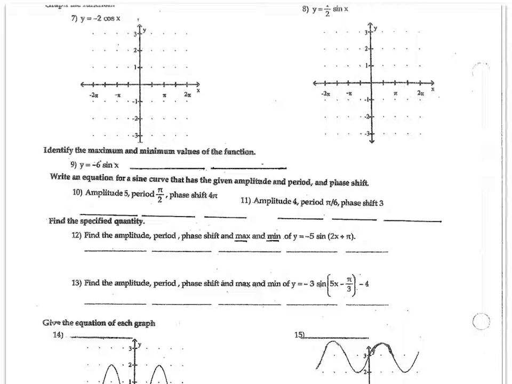Okay, this is the second part of the review. In problem number 7, they're asking you to graph -2 cosine of x. As you know, the cosine graph starts at (0, 1). Then it goes to 0, then is -1, then is 0, and then is 1. So it goes like that.